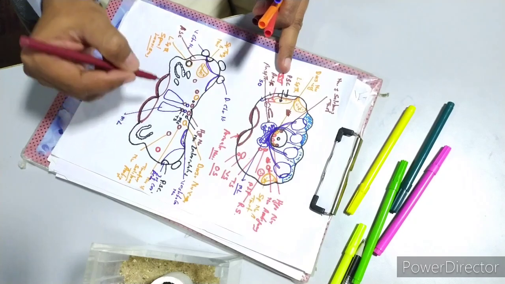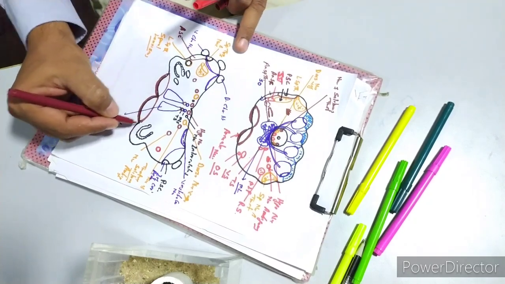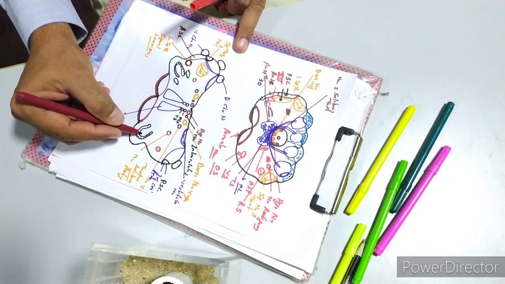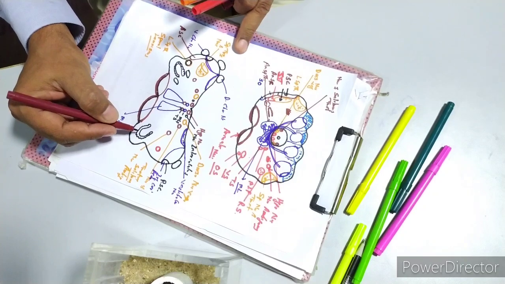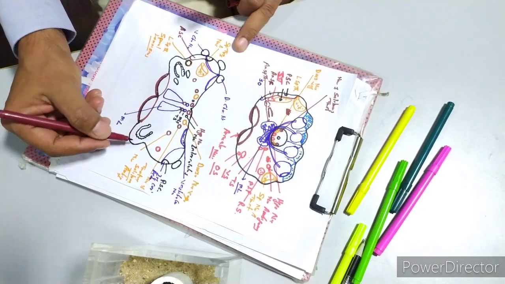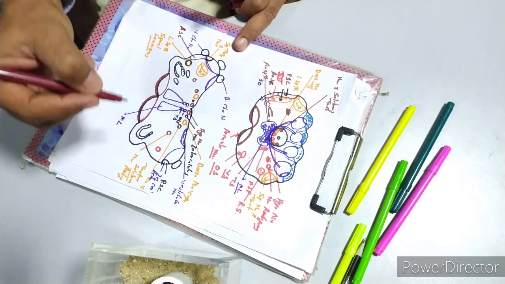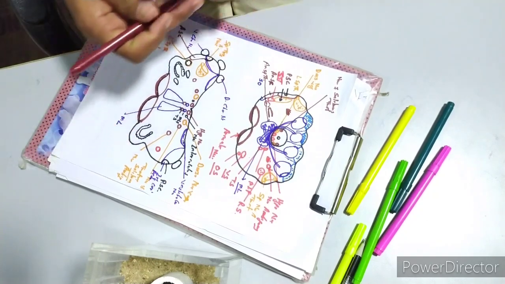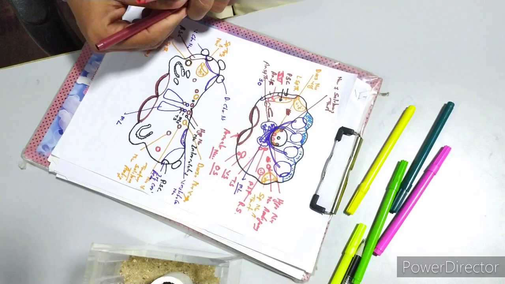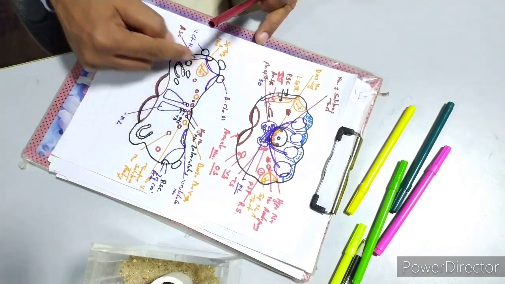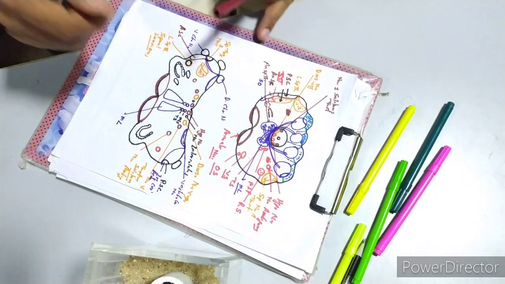Clear? Then the spino-olivary tract is also not seen because it already ends in the inferior olivary nucleus. So there is no spino-olivary tract and olivospinal tract here. Clear? So these are the tracts seen here in the open part of the medulla.